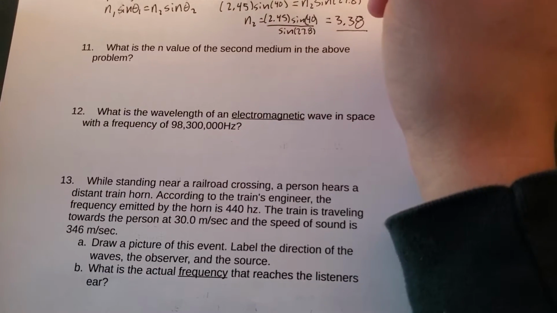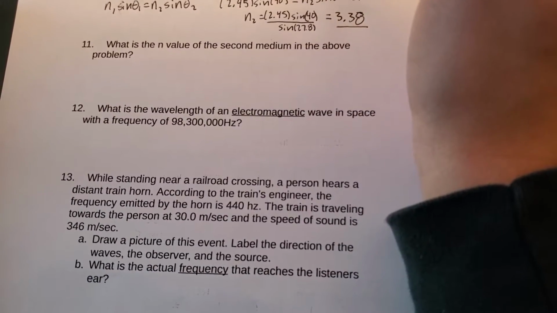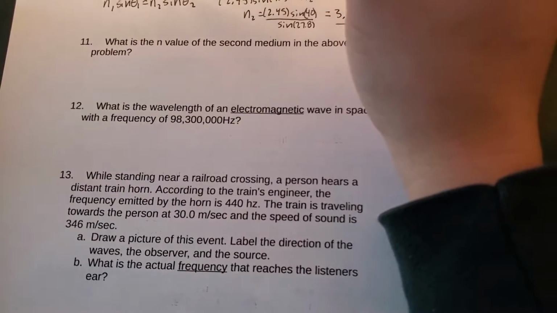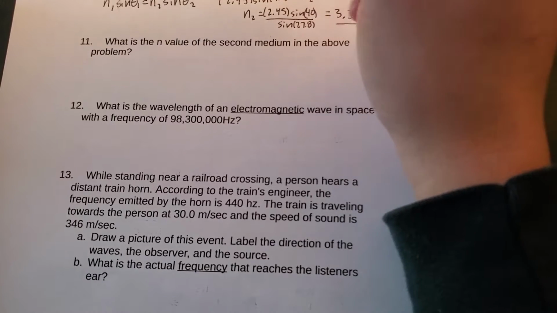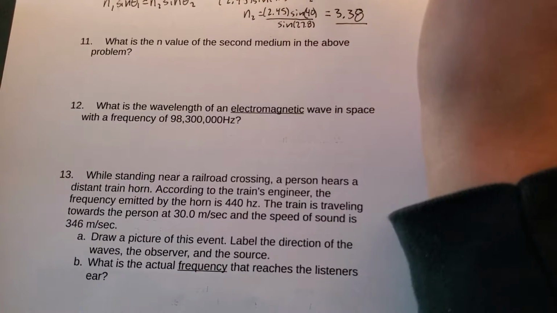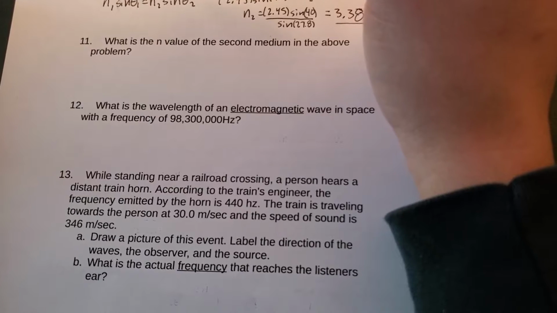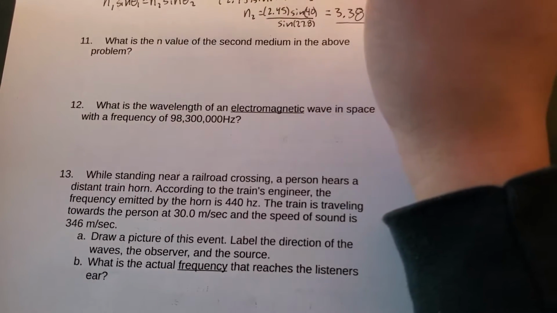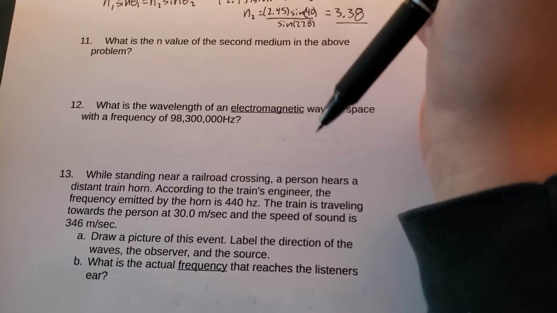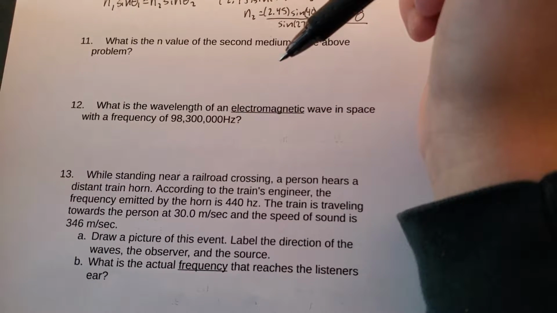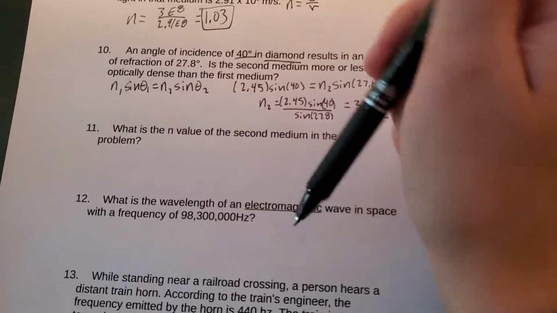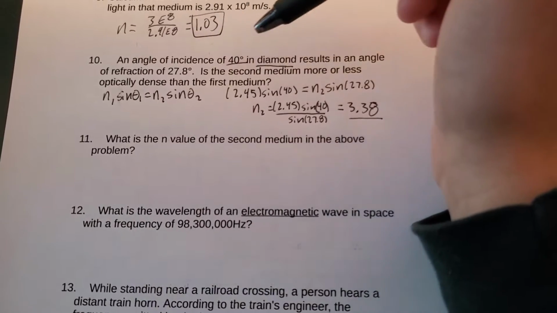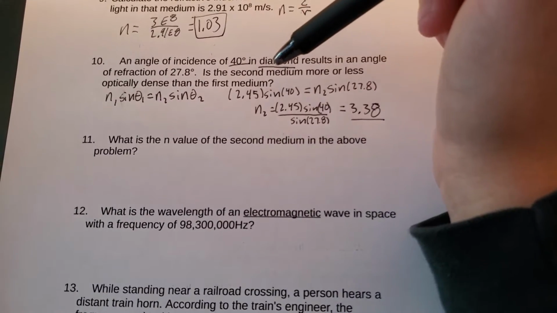So an angle of incidence of 40 degrees in diamond results in an angle of refraction of 27.8. Is the second medium more or less optically dense than the first medium?